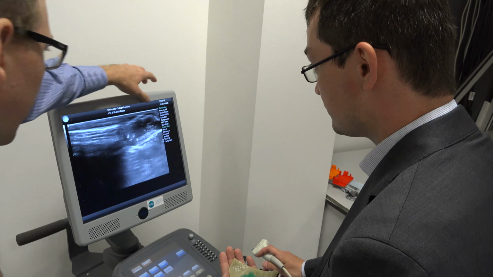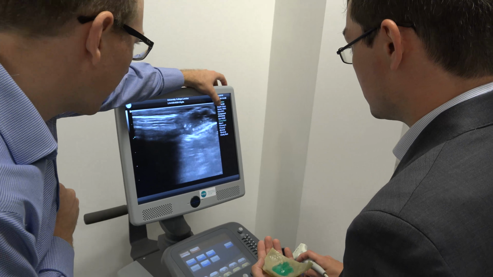Hello, I'm Andrew Plum. I'm a consultant radiologist at University College Hospital and a senior lecturer in medical imaging. So the project I'm going to talk about today is to use photoacoustic imaging to look at the brain.